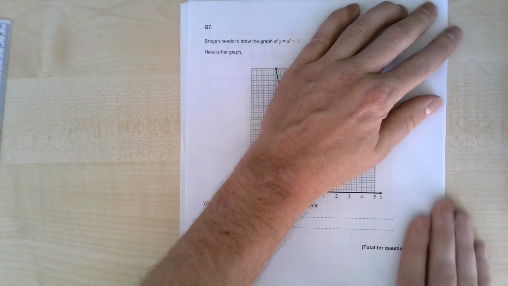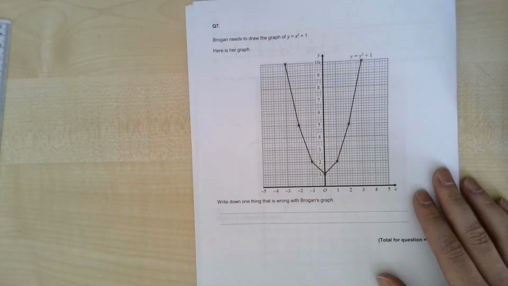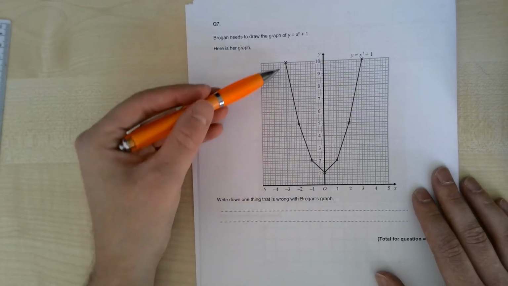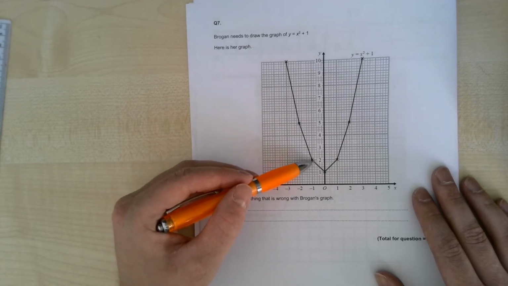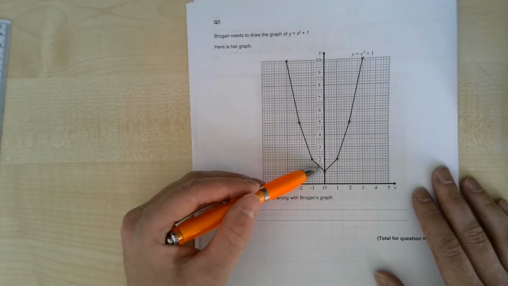So, you see we've got something similar here. Brogan needs to draw this graph. Here's her graph, so she's done it already. Write down one thing that is wrong with Brogan's graph. So, as I look at it here, she's used straight edges. It's not a smooth curve at all. It's pointy at the bottom. That needs to be, it's more like a V than a U actually.